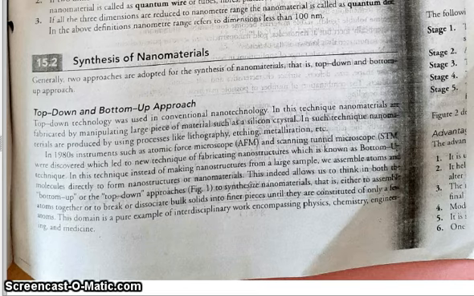Before that, we had done the introduction part. What are nanomaterials? What is nanotechnology? What is nanoscience? Now we will continue with synthesis of nanomaterials. How are nanomaterials made? There are two different approaches: top-down approach and bottom-up approach. Firstly, we discuss the top-down approach.